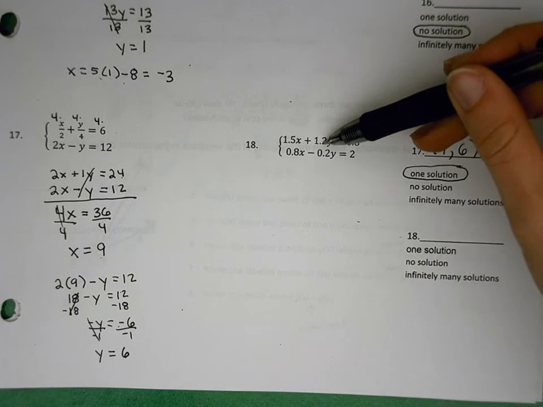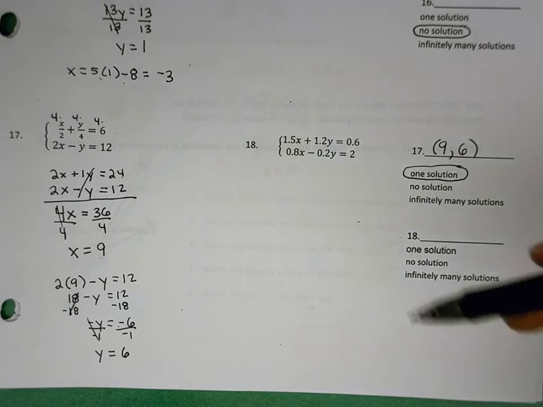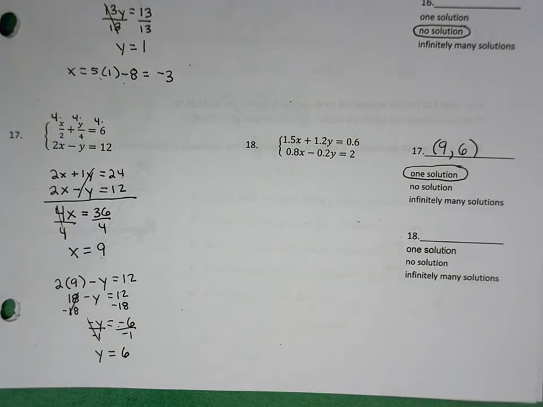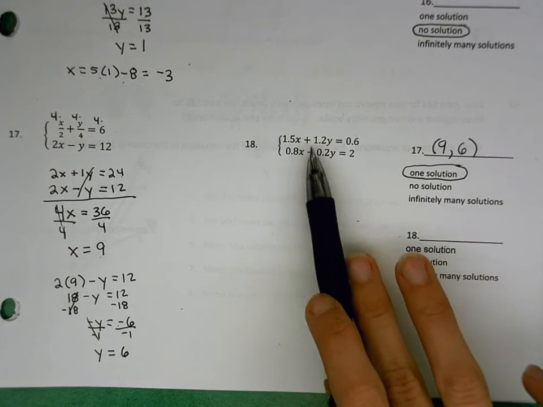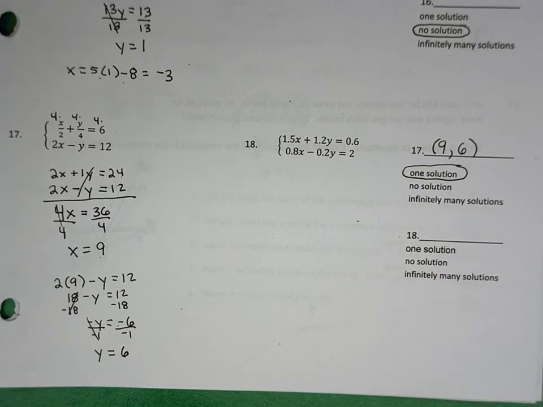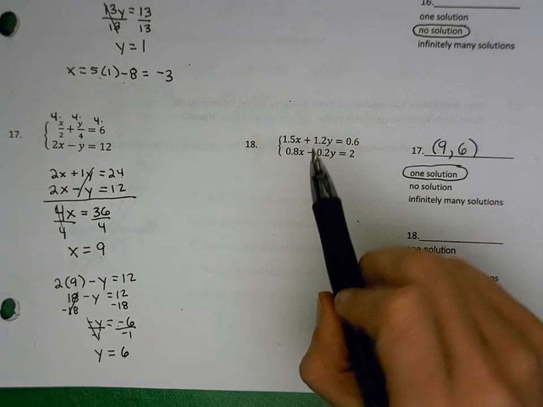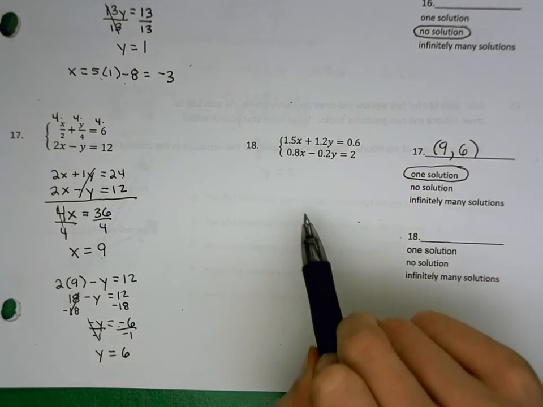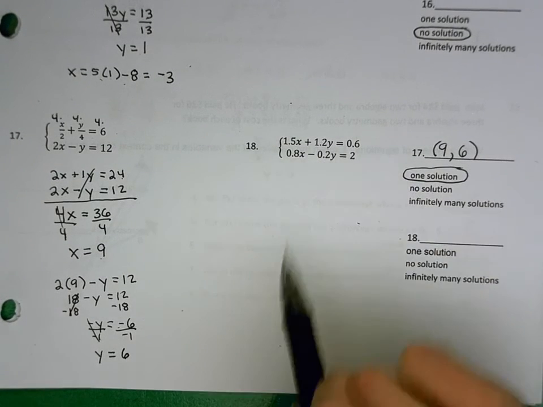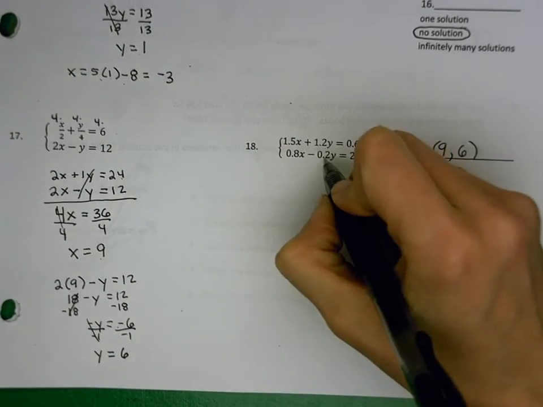It's kind of like 12 and 2, and I'm looking at the fact that I have a positive and a negative, so I'm going to choose to change that y to make it the same number but opposite signs. Okay, so what do I need to multiply 0.2 by to make it 1.2? Well, if I multiply it by 6, that'll change it.